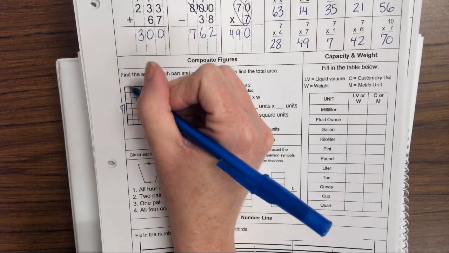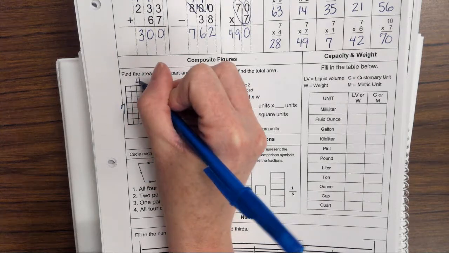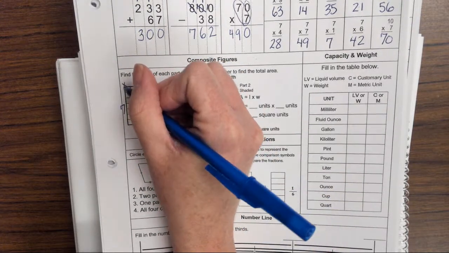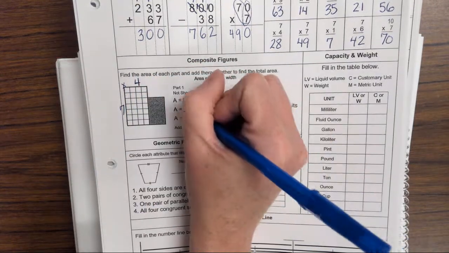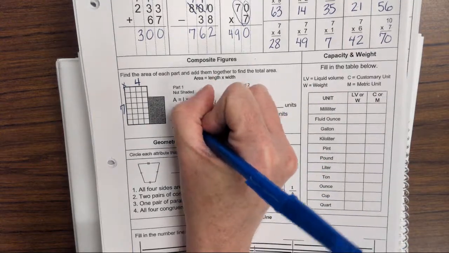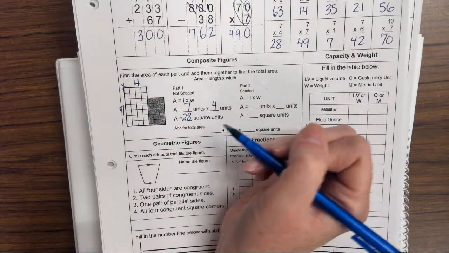And this side is 1, 2, 3, 4 units long. To find the area, we just multiply 7 times 4 because we have 7 rows of 4. And 7 times 4 is 28. So we have 28 square units here.